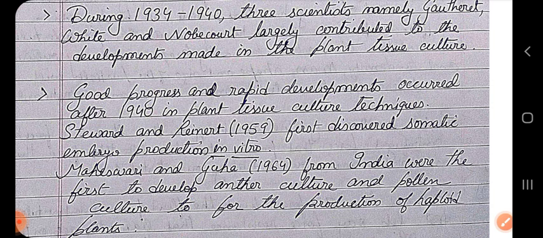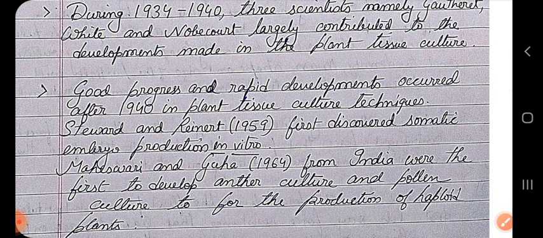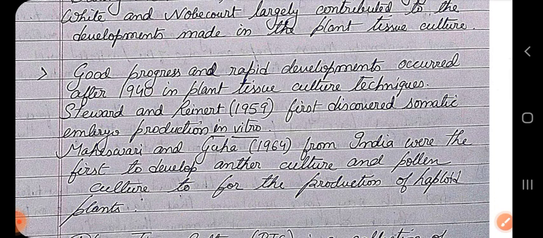Okay, similarly ovule culture is also being done. It was actually prepared by some other scientists as well. So much improvement. Stewart and Reinhardt in 1959 first discovered somatic embryo production in vitro.